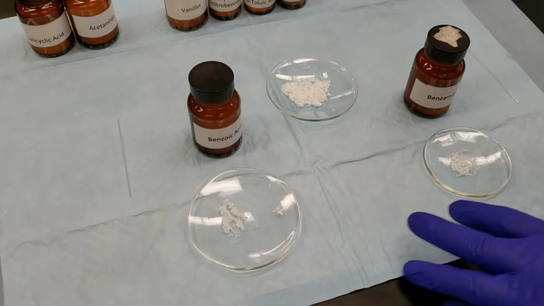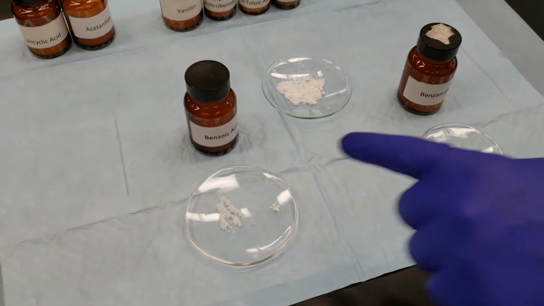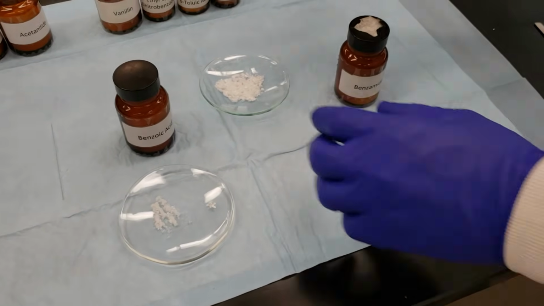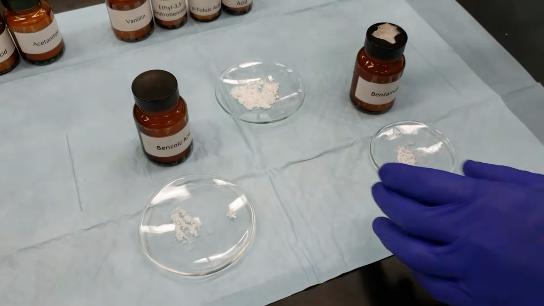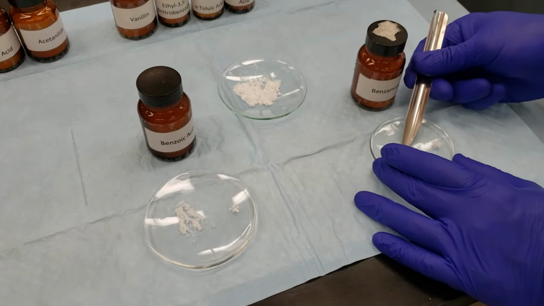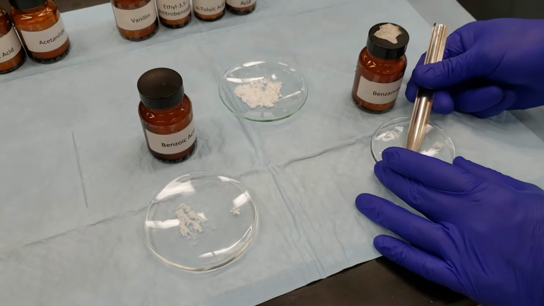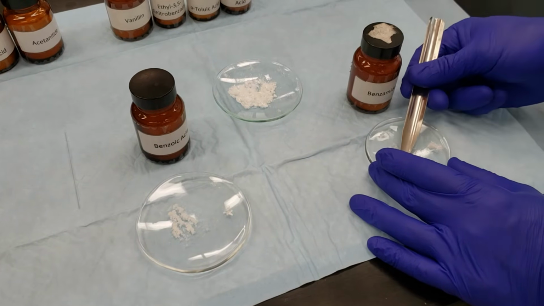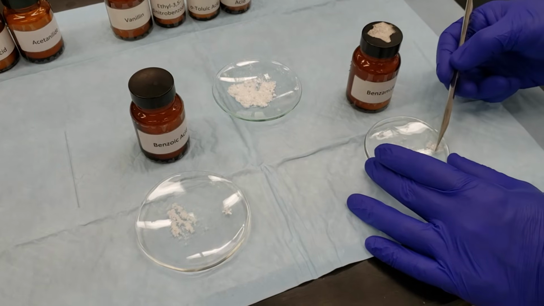and what is on each of these watch glasses, this is a little bit of benzoic acid, this is a little bit of benzamide. We're going to take a small amount of our unknown, place that on the watch glass, take equal parts of our known benzamide, in this case.